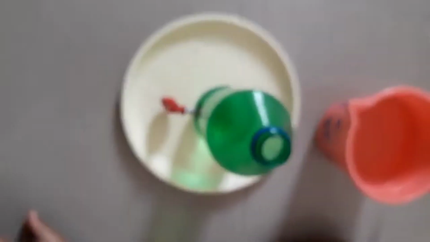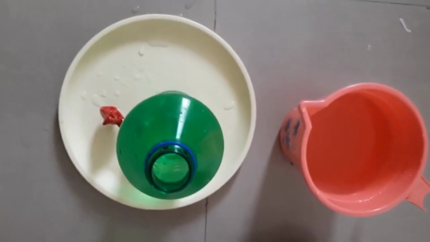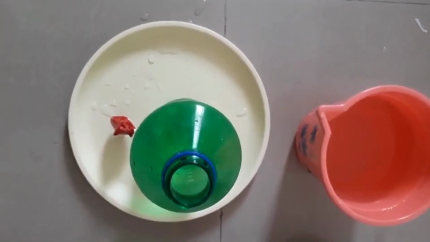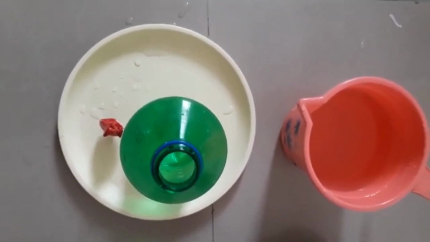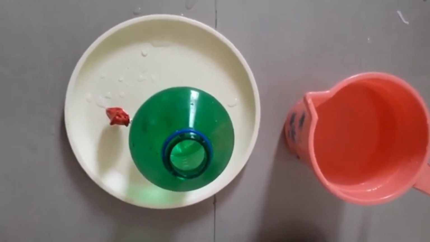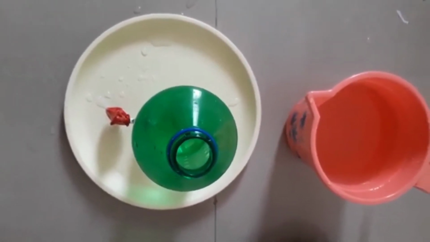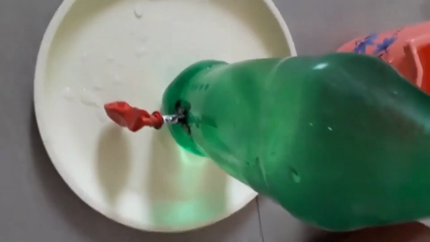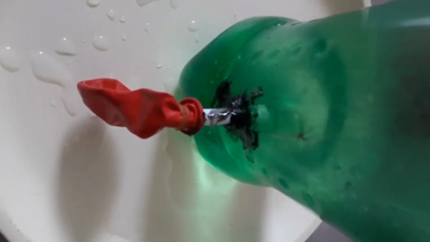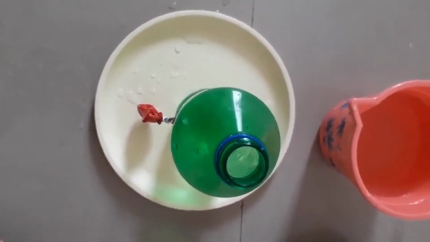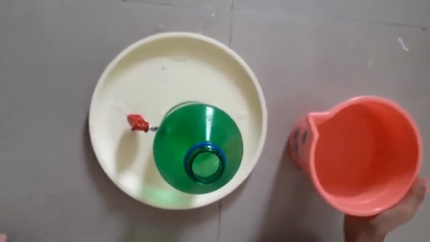Make sure that the water does not leak from the joint. If there is any leakage, seal it with molten wax. Cover the mouth of the glass tube with a thin rubber sheet as you did in activity 11.8. Now fill the bottle up to half with water. What do you observe? Why does the rubber sheet fixed to the glass tube bulge?